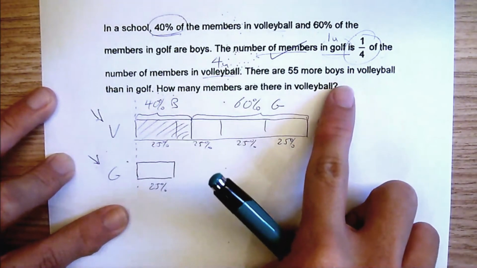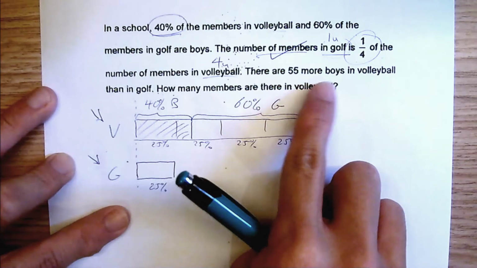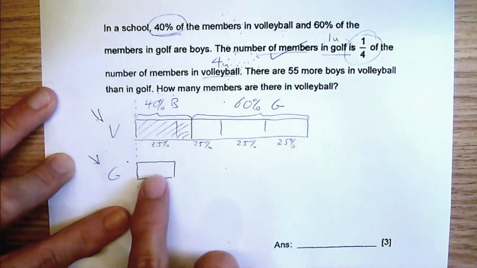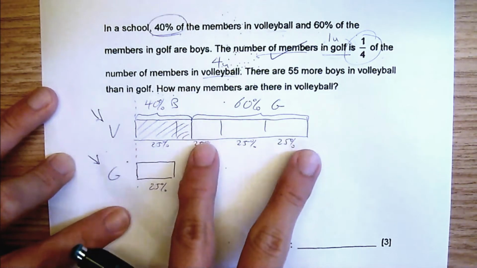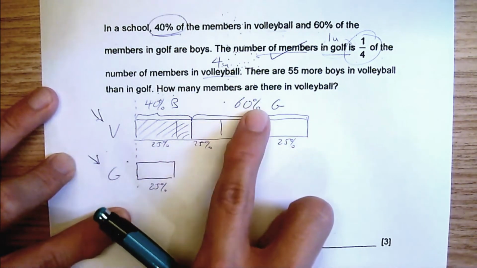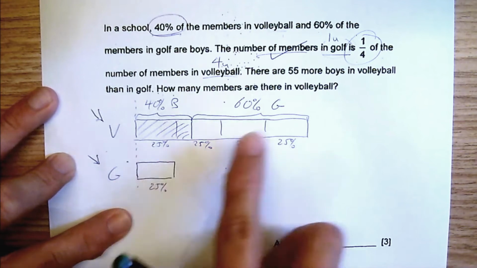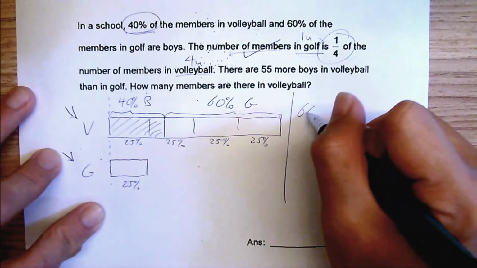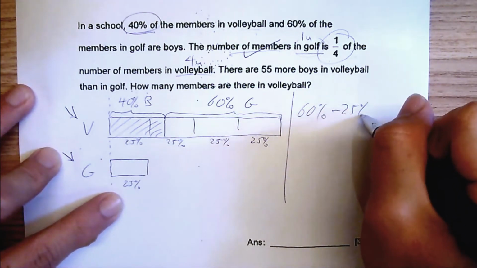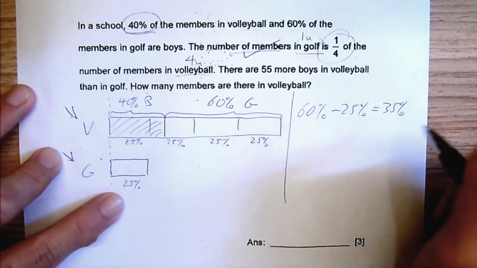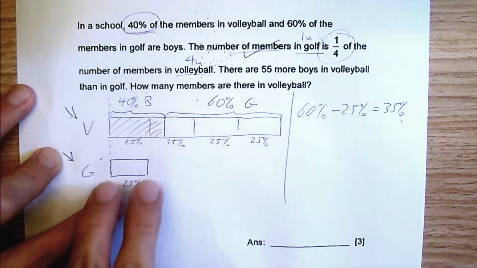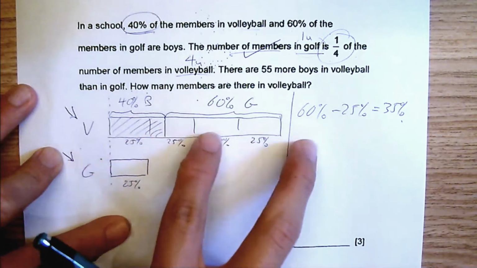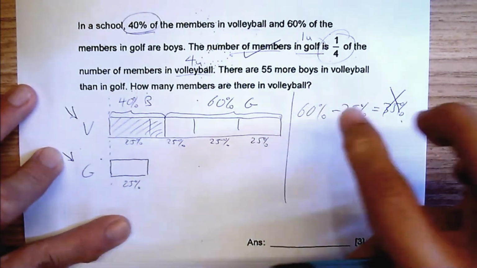Alright. Then they say that there are 55 more boys in volleyball here. This 60% is 55 more than this one. Okay. So now, do you see with this model? Since 60% is more than this 25% by 55, your working will be very simple. Because you just do 60% minus this 25%, that will give us 35%. And this 35% over here, with this minus this, is 55. Because they said there are 55 more boys. Oh, wrong, so sorry. Okay, this is a mistake. Oh, thank God I found a mistake.